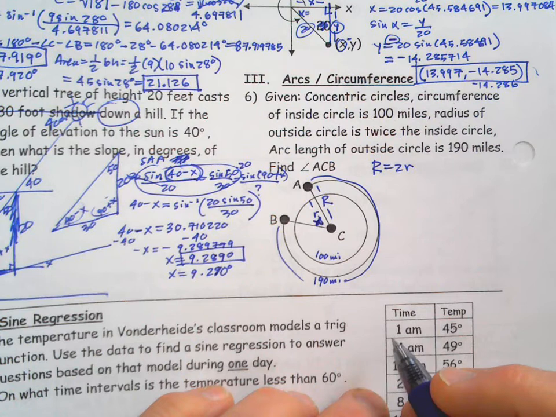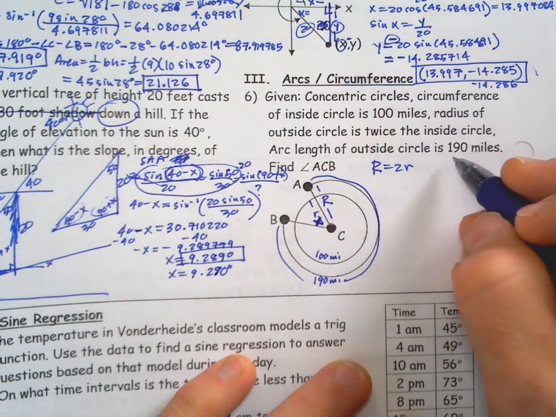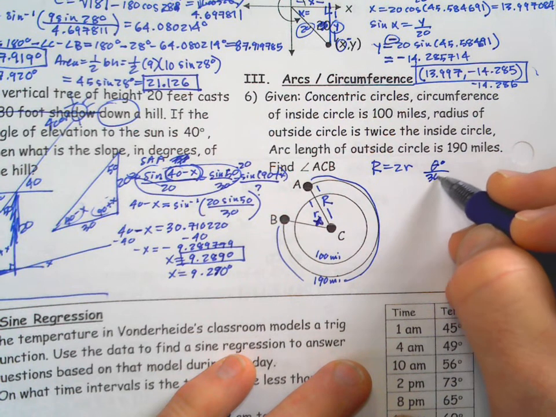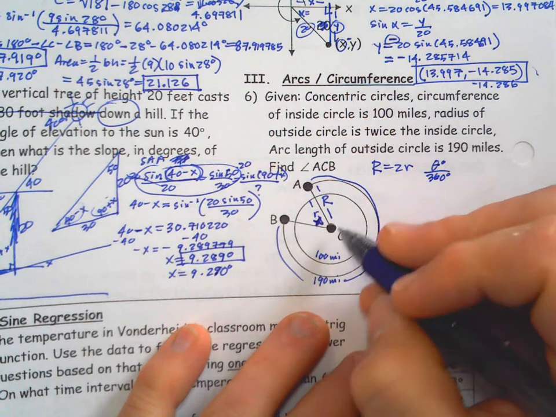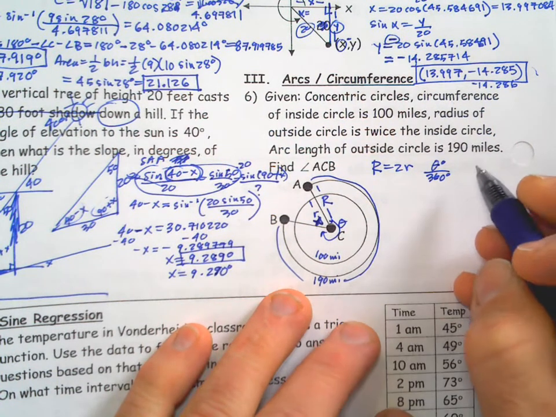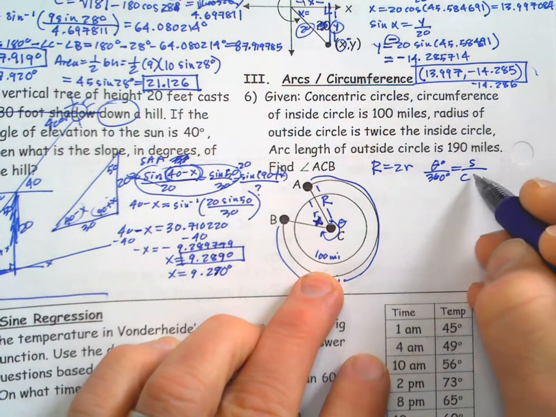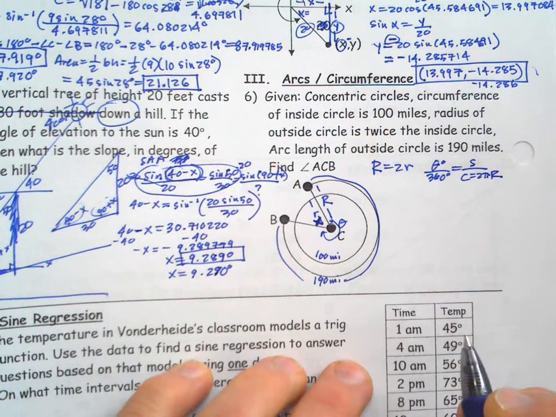So the approach I'm going to take is theta over 360. We're dealing with degrees, okay? So theta over 360, that would be this. Theta over 360 equals the arc length, S, over the circumference, 2 pi big R, all right?